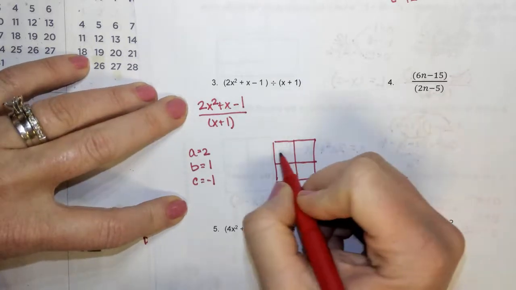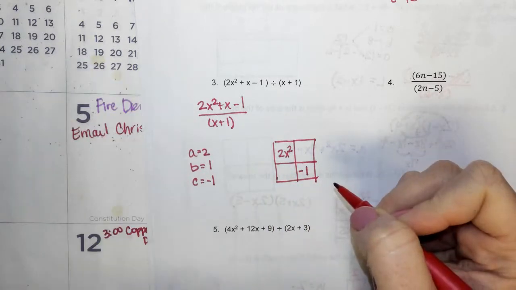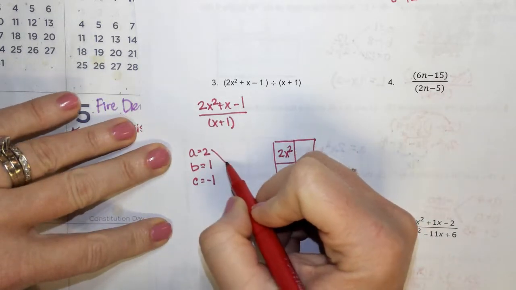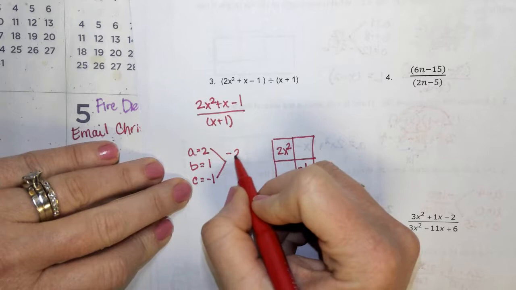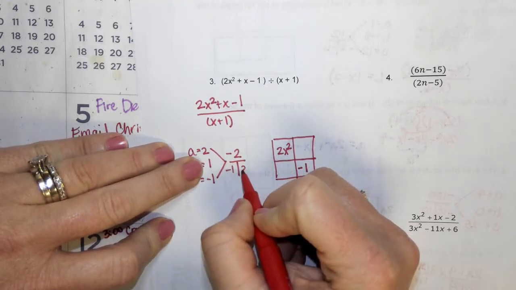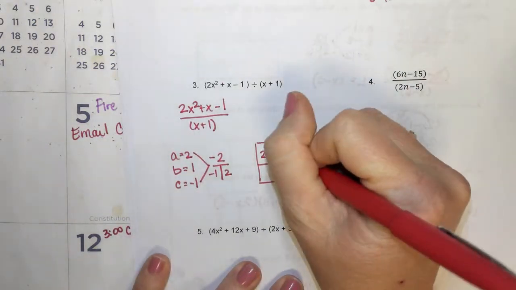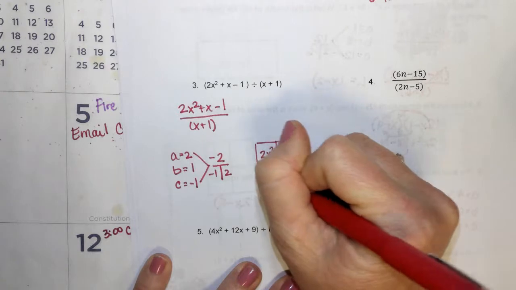Start filling that in. So the first term is going to go in the top left. My last term is going to go in the bottom right. So now I can do my a times c. So 2 times negative 1 gives me negative 2. And 2 factors of negative 2 that add up to give me 1 would be negative 1 and 2. So those are the numbers I'll use to fill out the rest of the box. So that would be 2x and negative 1x.